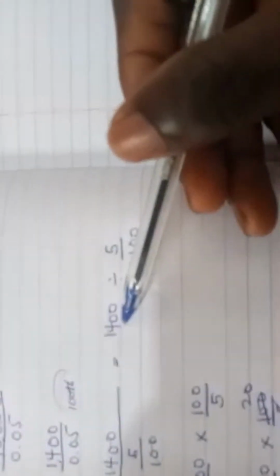Converting this decimal into a common fraction gives us 5 over 100. So this can be written as 1,400 divided by 5 over 100. I believe we can see.